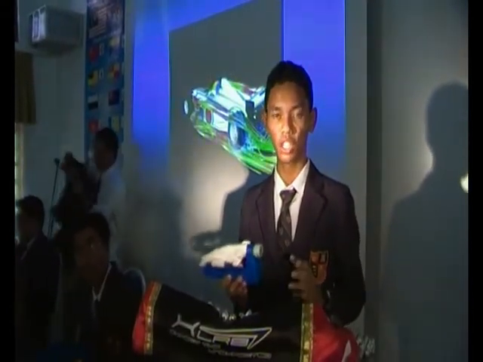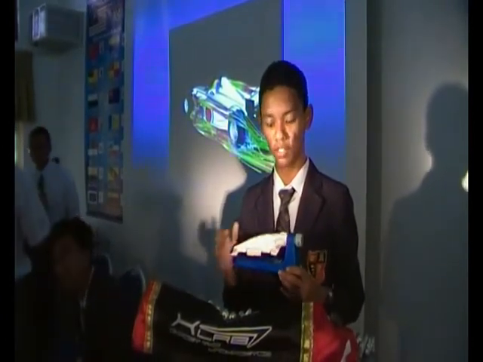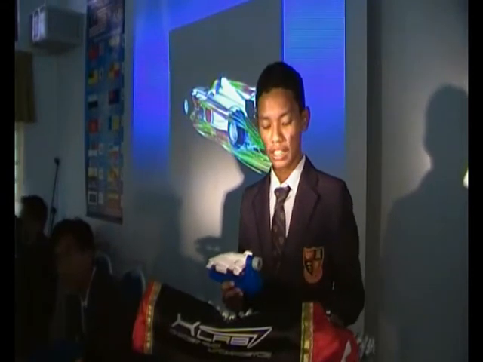Firstly, I would like to talk about our research. The main thing is aerodynamics. Aerodynamics is essential in the production of the car. Aerodynamic efficiency helps to make the car faster by streamlining the body shape of the car. The second thing is drag. Drag is the force that resists the movement of a solid object.